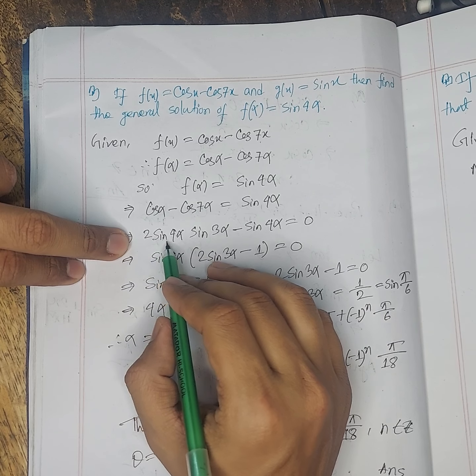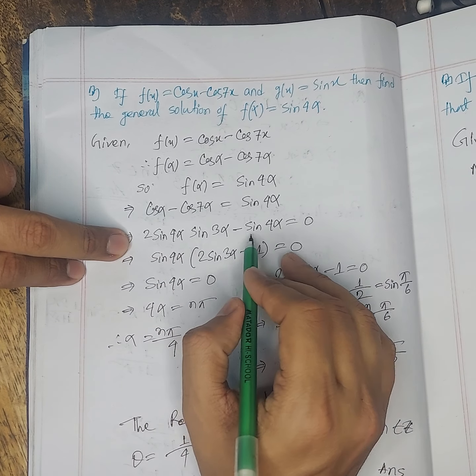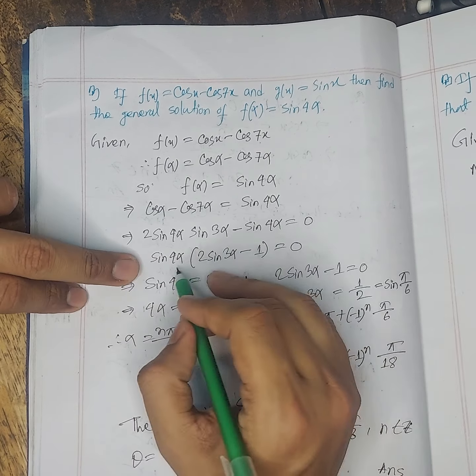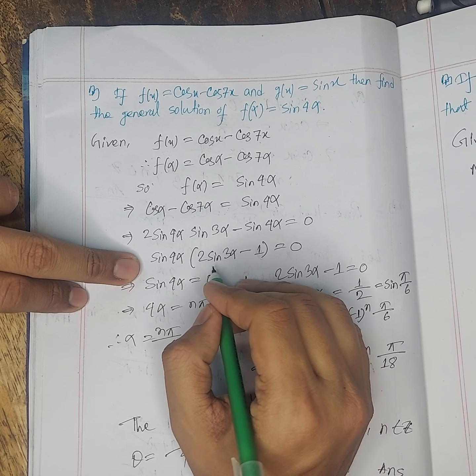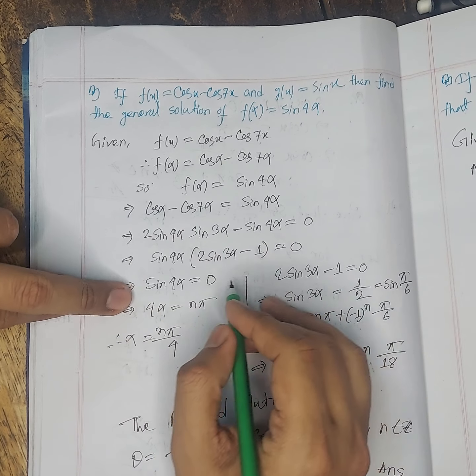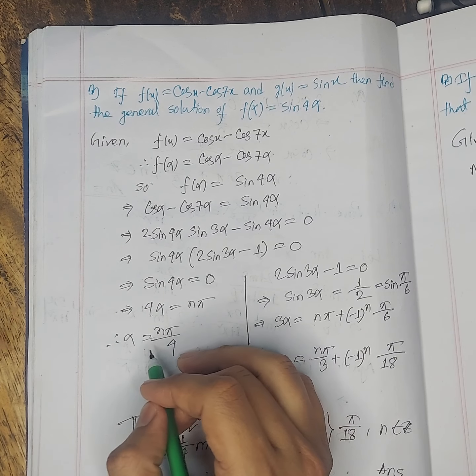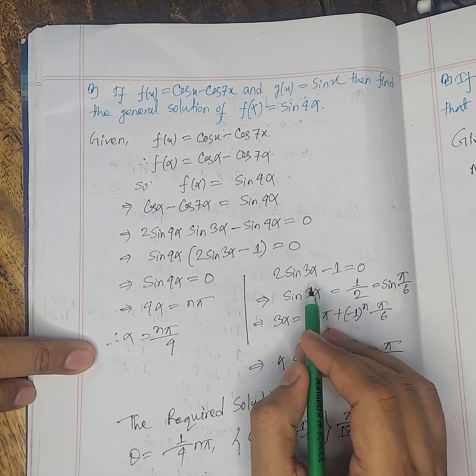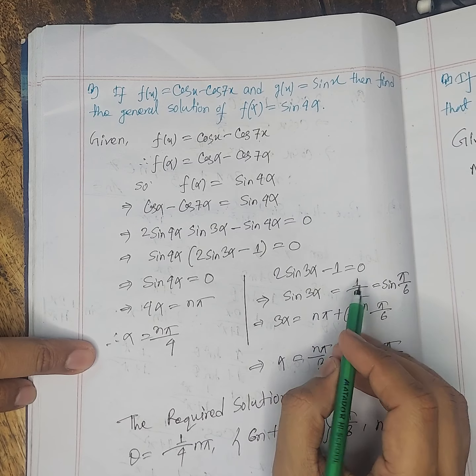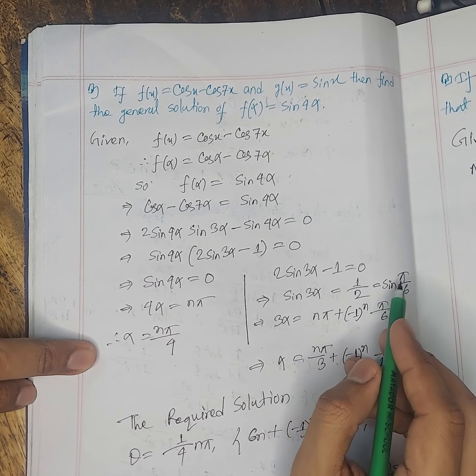We get 2 sin 4 alpha sin 3 alpha minus sin 4 alpha is equal to 0. Sin 4 alpha times 2 sin 3 alpha minus 1 is equal to 0. Sin 4 alpha is equal to 0, 4 alpha is equal to n pi, alpha is equal to n pi by 4. 2 sin 3 alpha minus 1 is equal to 0, sin 3 alpha is equal to sin pi by 6.